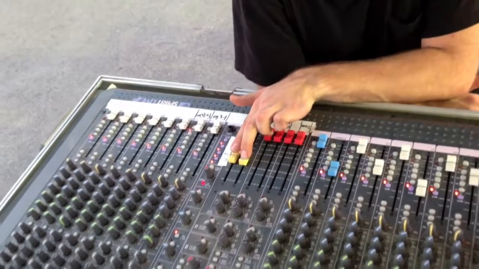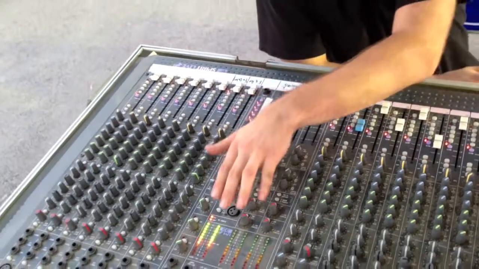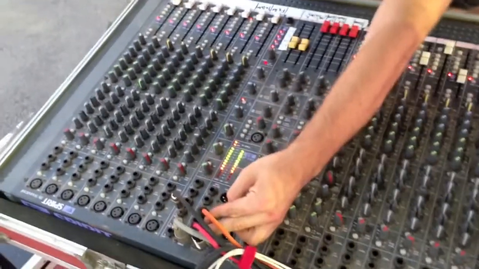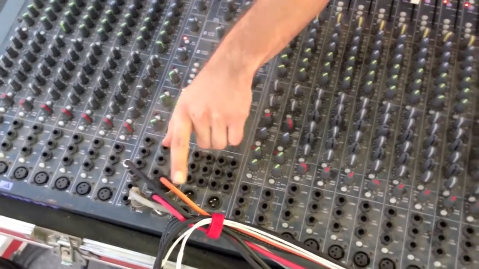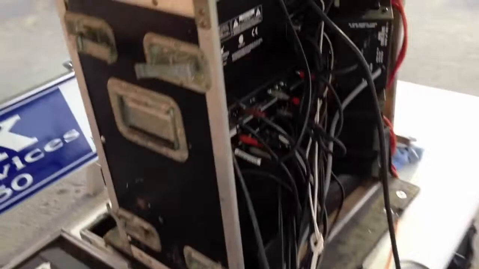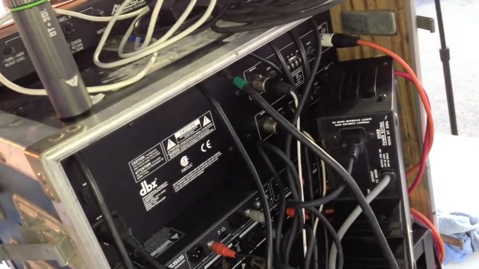And I'm going to turn this up, and that signal is going to come out of here, go to the front of our board, and come out our left and right outputs because we're running stereo. Now, after the stereo output for the board, we're going to hit the next location in our signal flow, which is our front of house EQ for left and right. And that covers our signal flow at the front of house board.